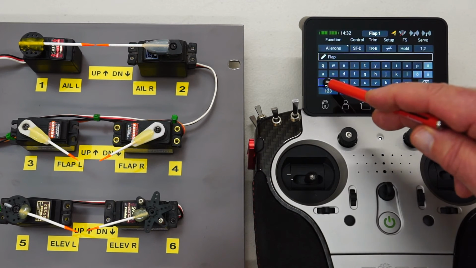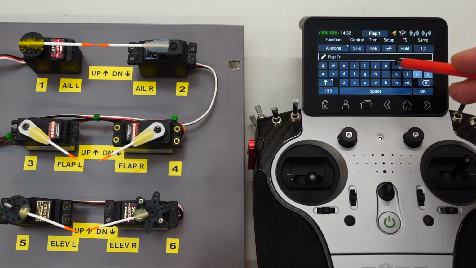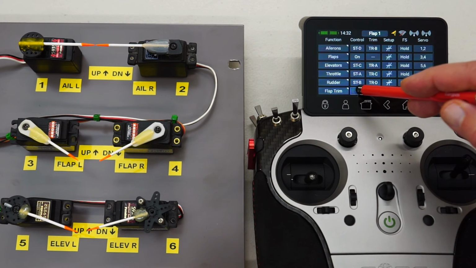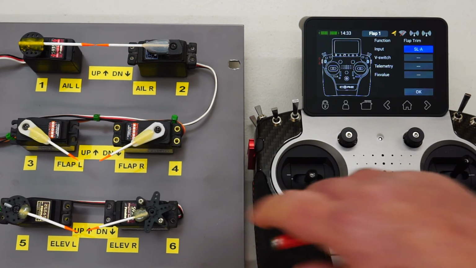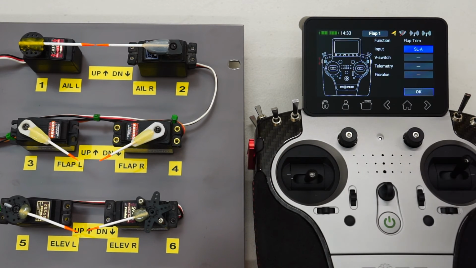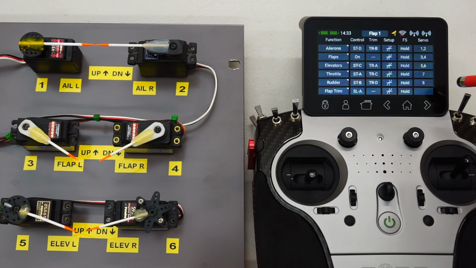So basically it's going to be a trimmer for the flap function. And we're going to set the slider to control that. So we set slider A, the left-hand slider, and we're going to apply it to the flap servos. So we've got servos 3 and 4 as used in the flap function.